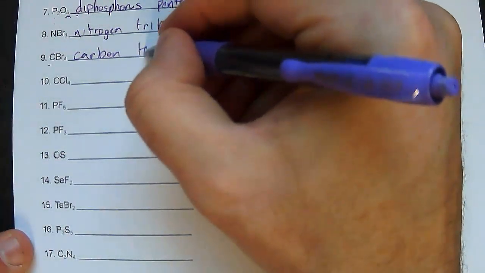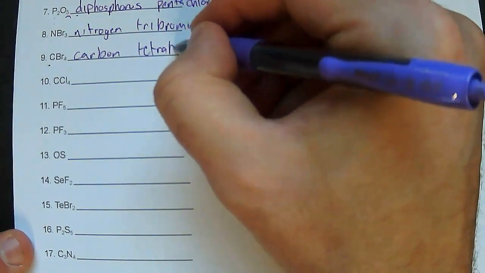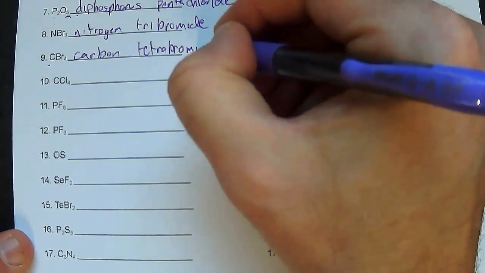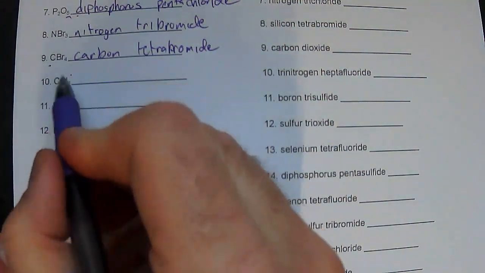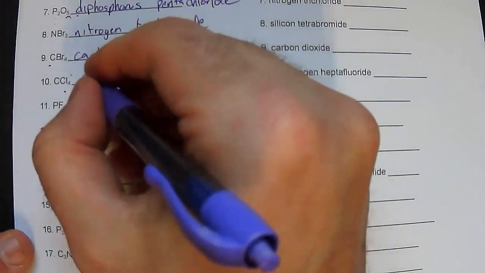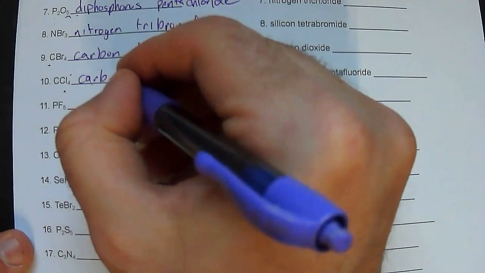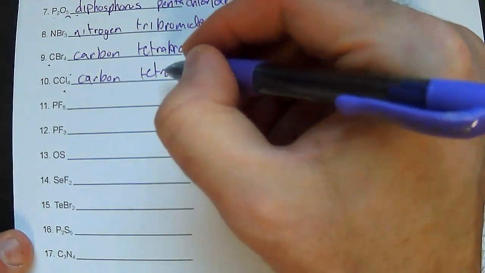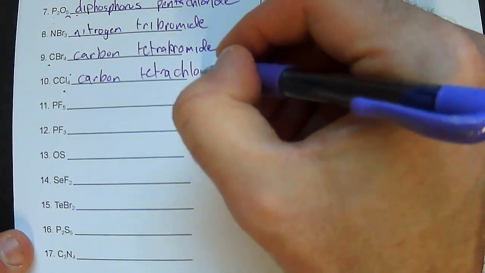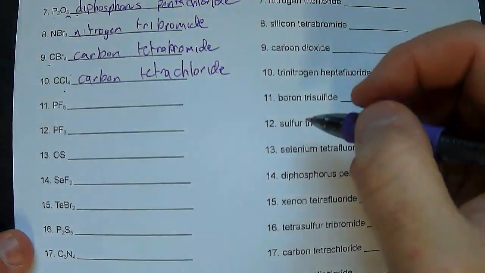Tetra bromide. Tetra like Tetris. And then right below it is one that's very similar. Again, no mono, so it's just carbon. But then we need the prefix tetrachloride, so carbon tetrachloride.